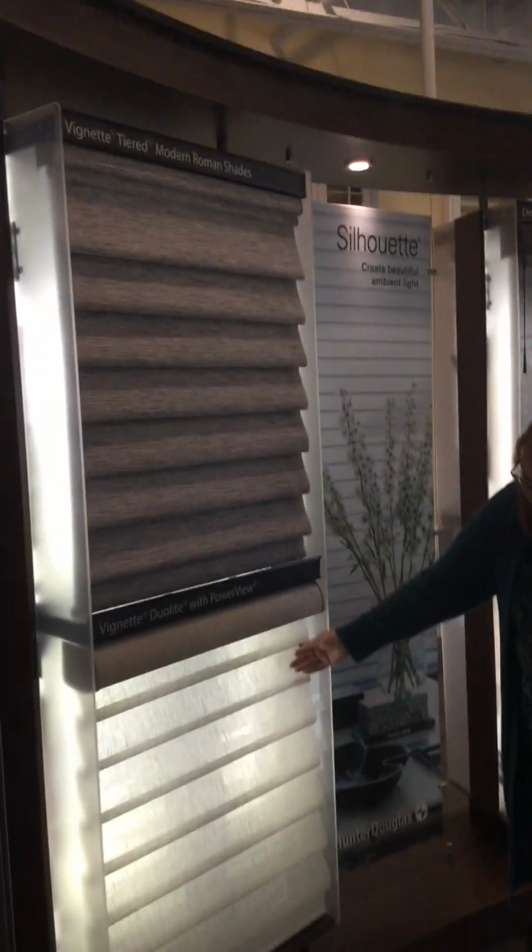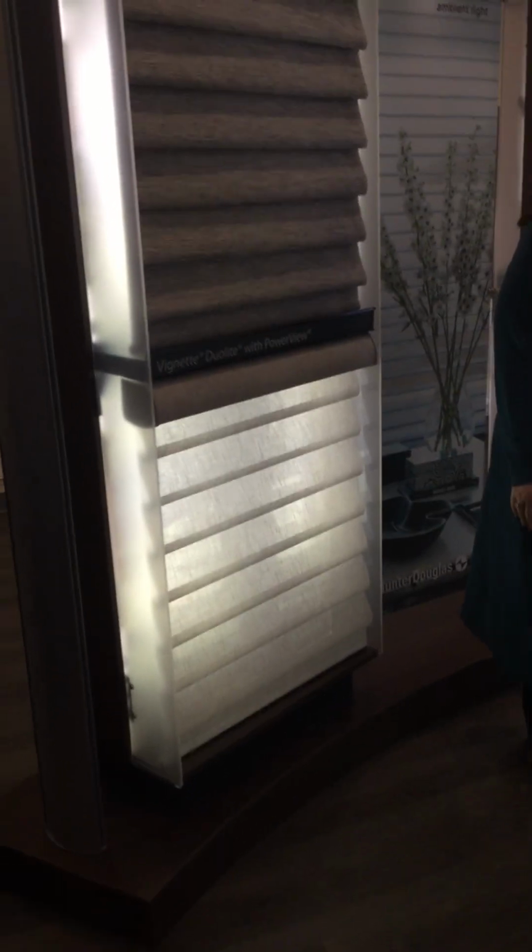So coming around over here, we've got a couple more just so you can see a little more. This is another couple of vignettes. This is a completely sheer one, basically. I mean, that is a really expensive way to hide nothing, but it's pretty. Is the vignette specific to Romans? Yes. Vignette is Hunter Douglas's Roman shade. Okay. Gotcha.